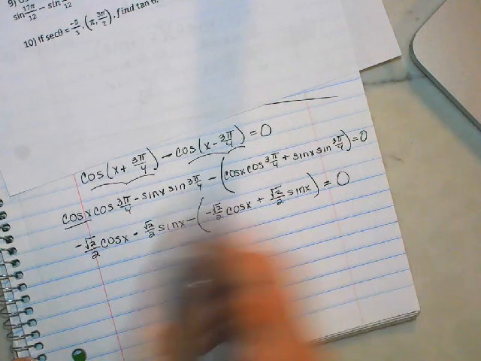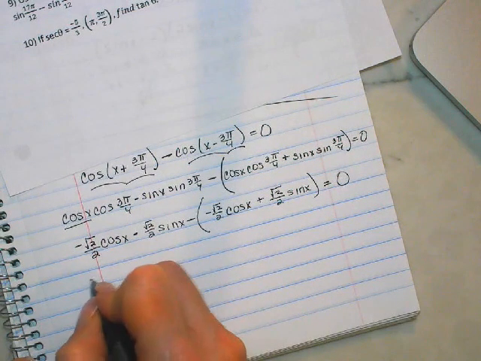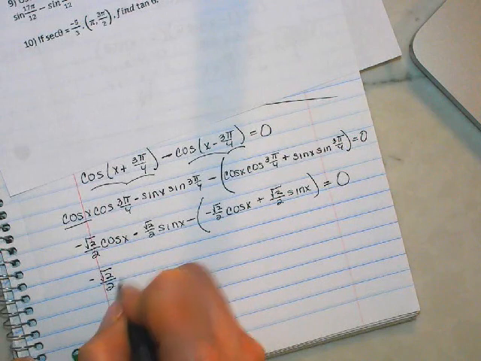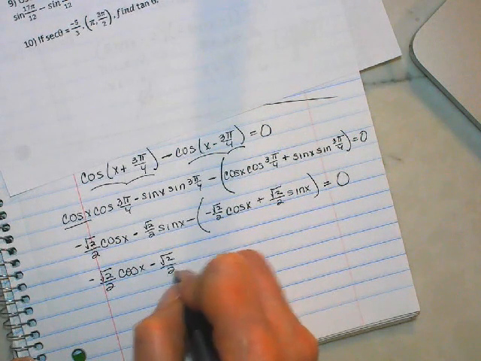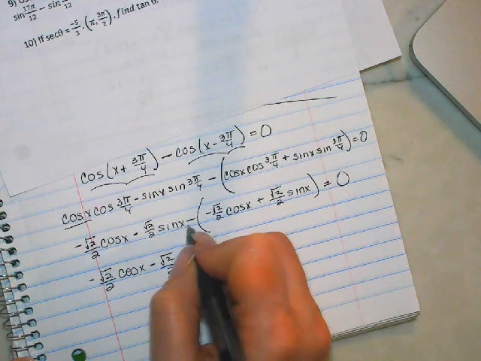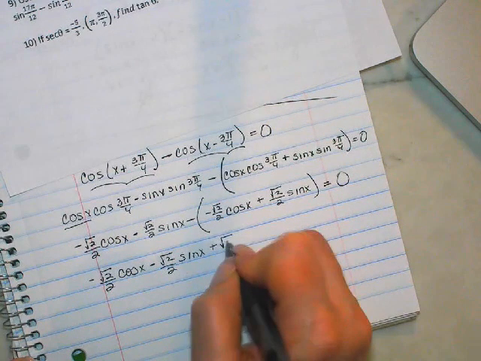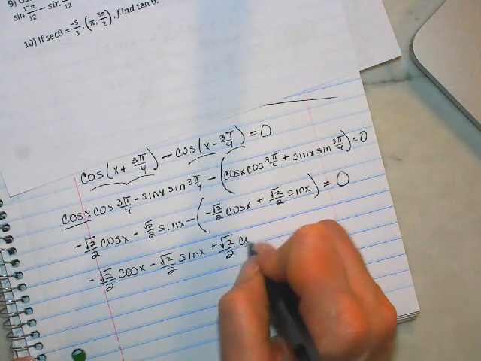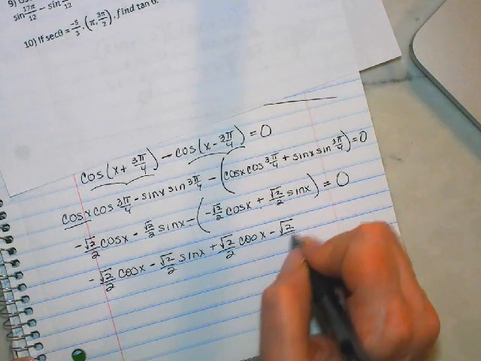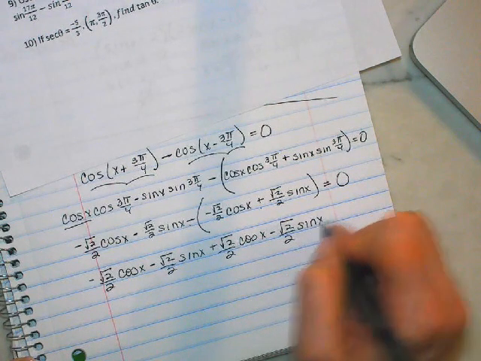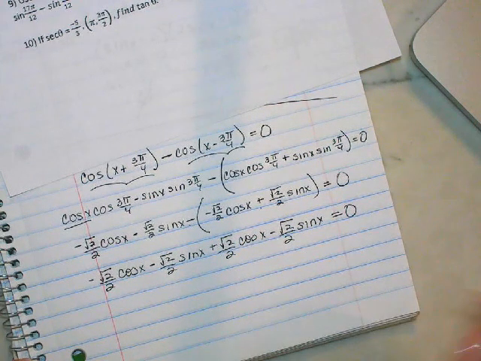Okay, I'm now going to distribute that negative: negative radical 2 over 2 cosine x minus radical 2 over 2 sine x. Negative times negative is a positive, radical 2 over 2 cosine x. Negative times positive is negative, radical 2 over 2 sine x equals 0.